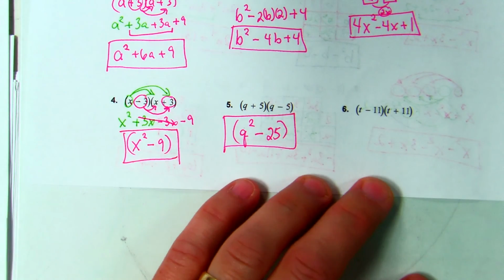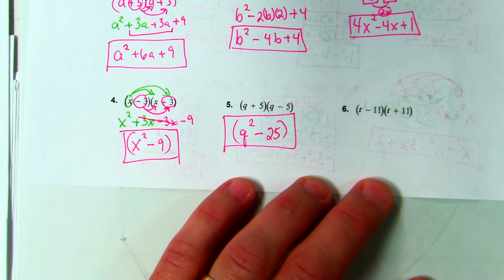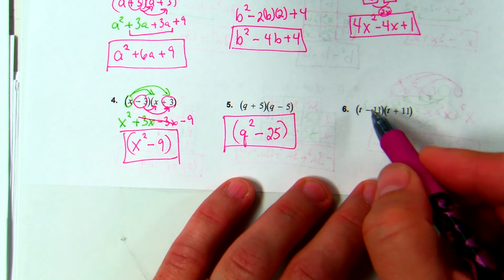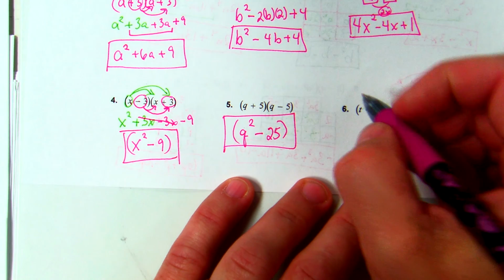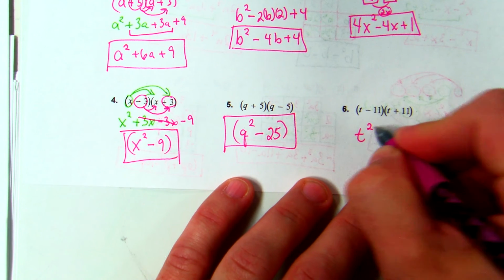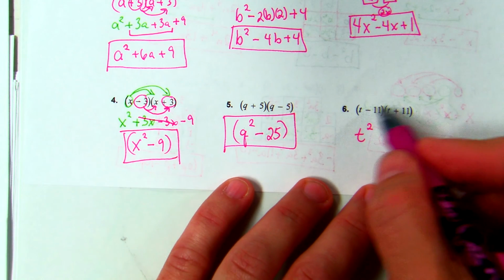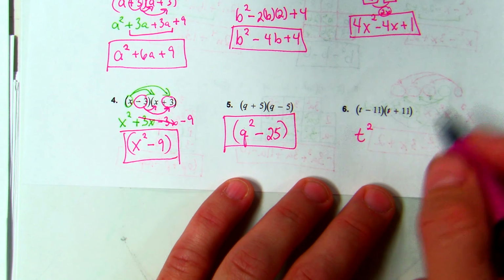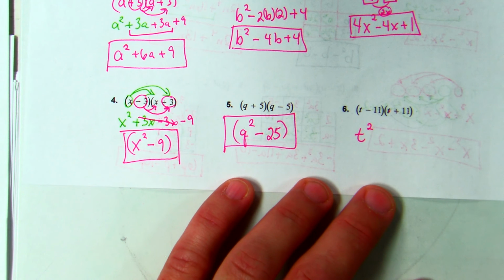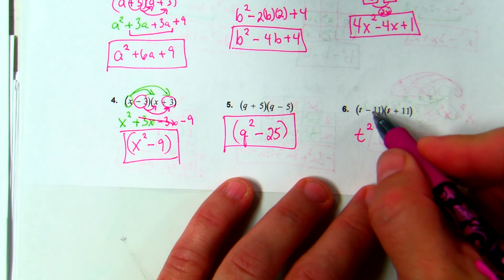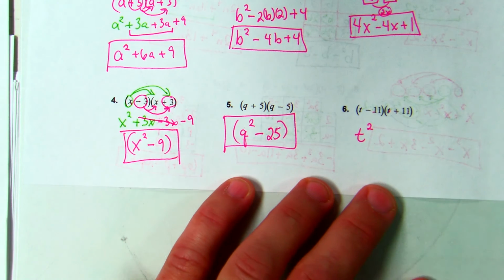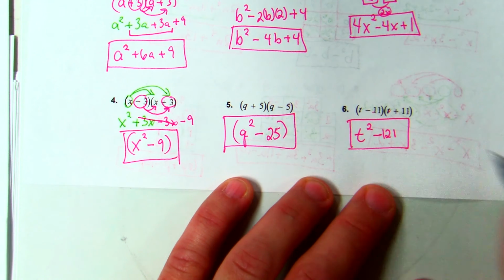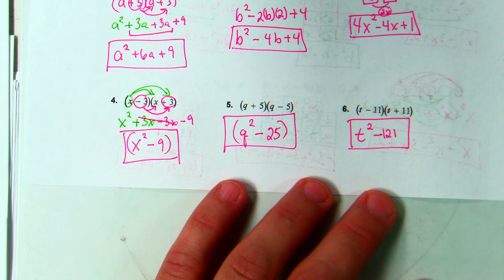And then for the very last one, number 6, a difference of squares. One's plus, one's minus. Minus first, plus second. We multiply the first one times itself, so we square the first term. T squared. If we multiplied this out, we'd end up with a negative 11t and a positive 11t. They just cancel, so we just wipe out the middle term. And the last term is negative 11 times positive 11. Yes, minus 121. And that's the answer for number 6.